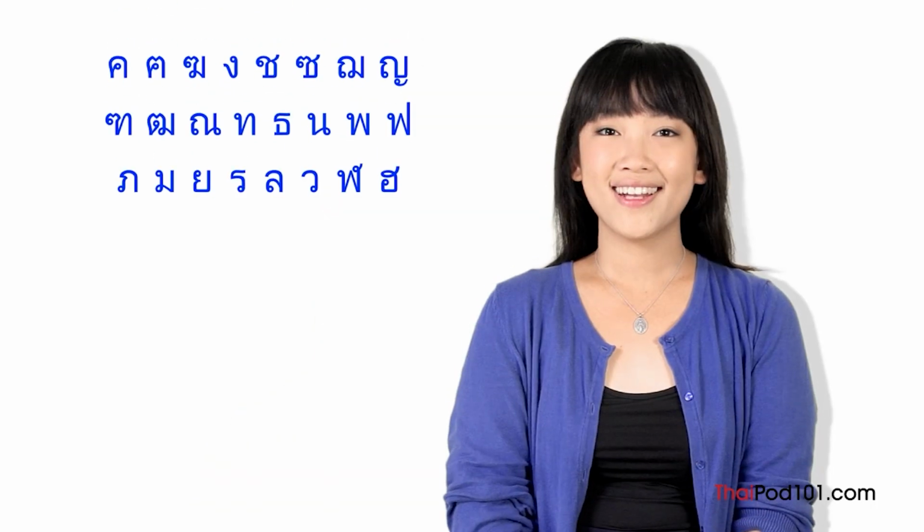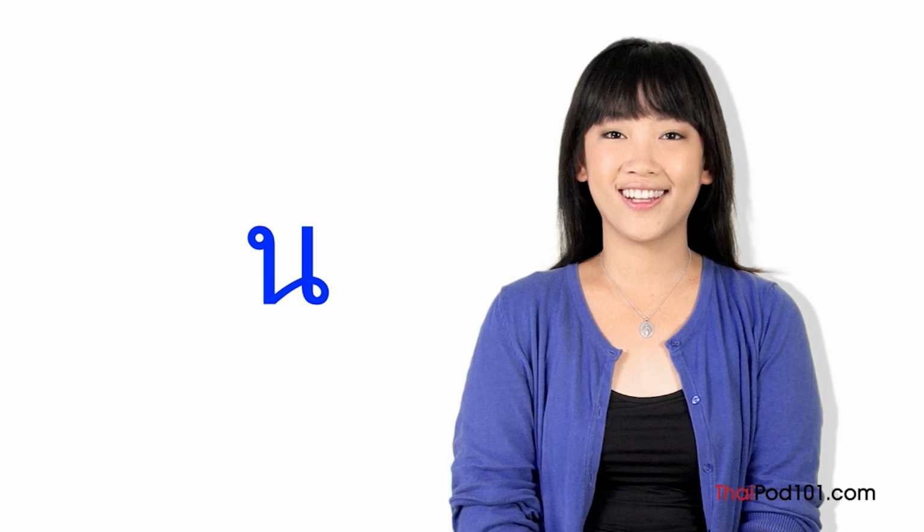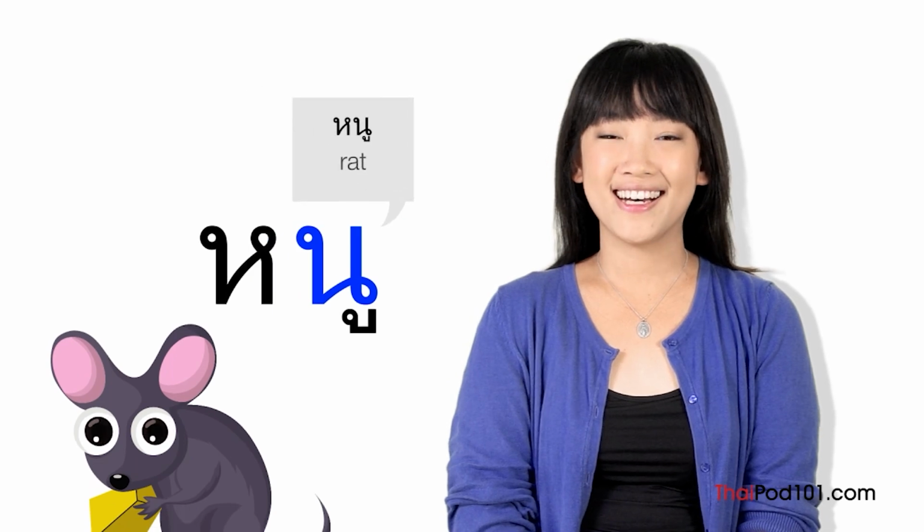Now you're going to learn your second consonant. The next consonant is Nonu. It makes a sound just like the letter N. Do you know what animal Nonu is named after? Nu means rat in Thai. I bet you're thinking that Nonu looks very similar to Ma. Well, you're right. The only difference between the shape of these 2 letters is Nonu has the loop on the right side instead of the left side.